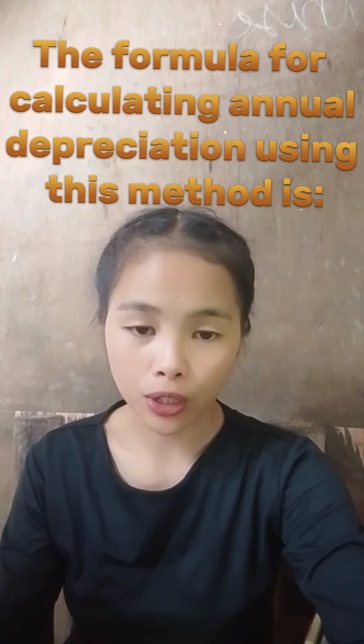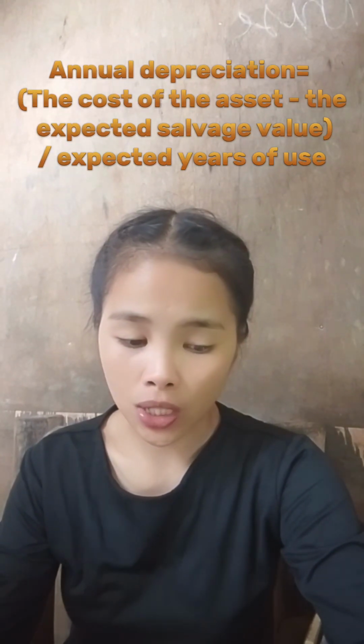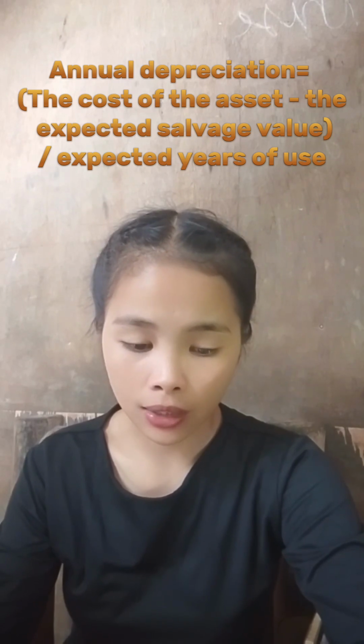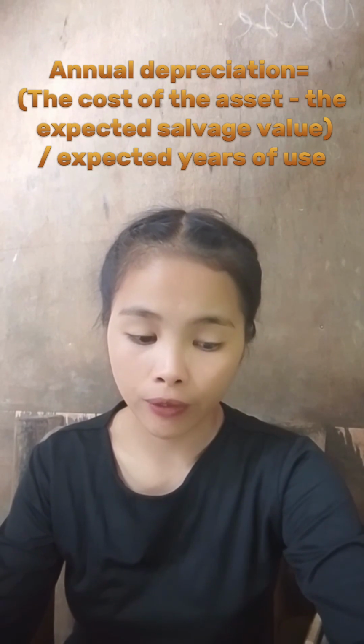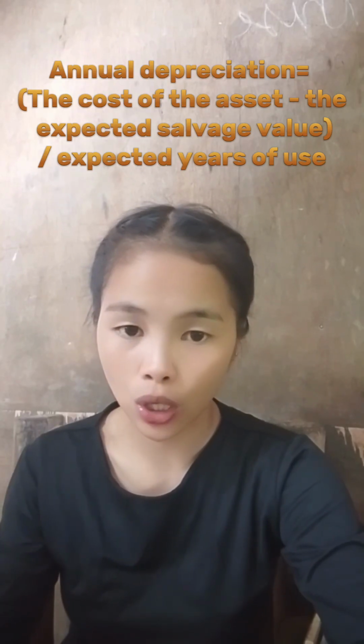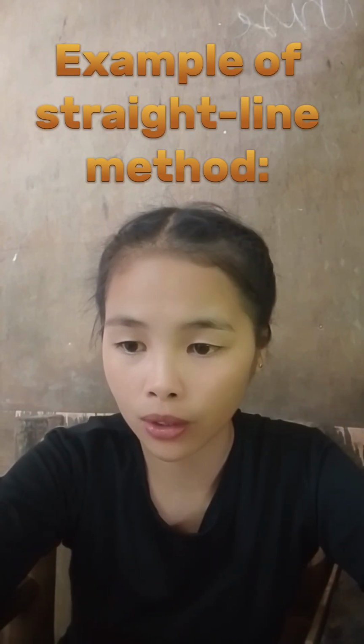The formula for calculating annual depreciation using this method is: annual depreciation equals the cost of the asset minus the expected salvage value, divided by expected years of use. Therefore, accumulated depreciation is the annual depreciation times the years the asset has been in service. So here is an example of the straight line method.